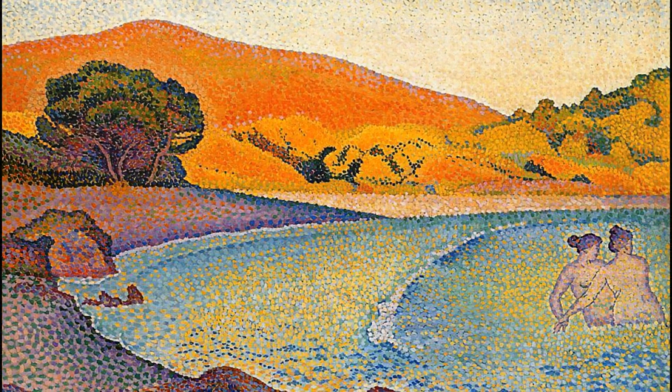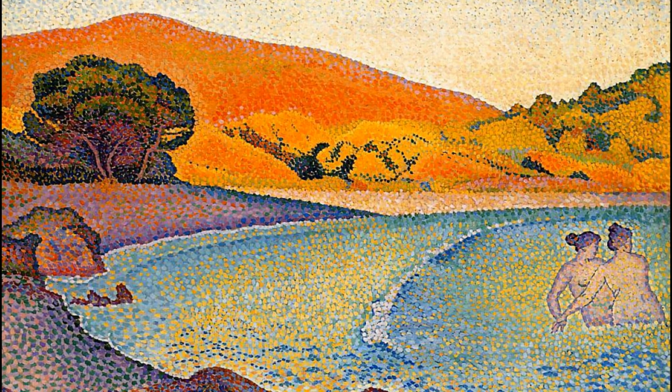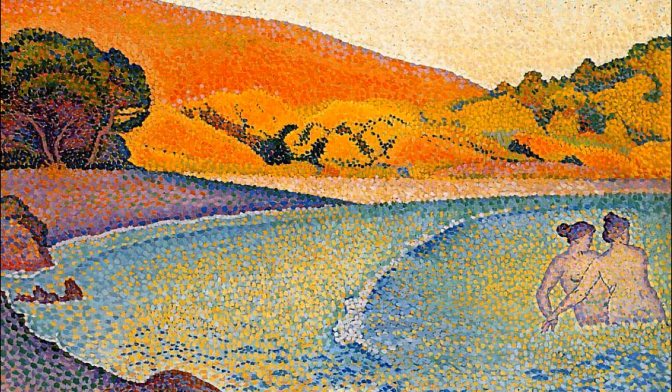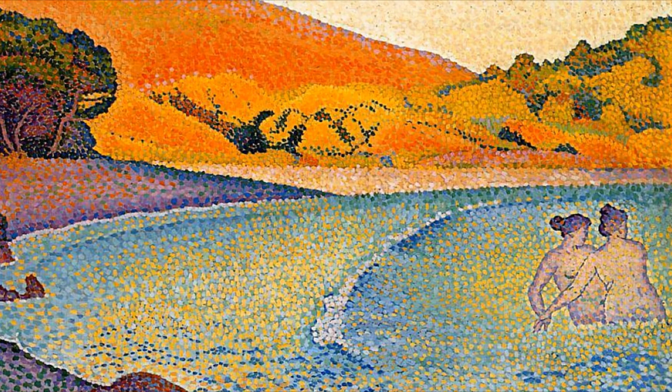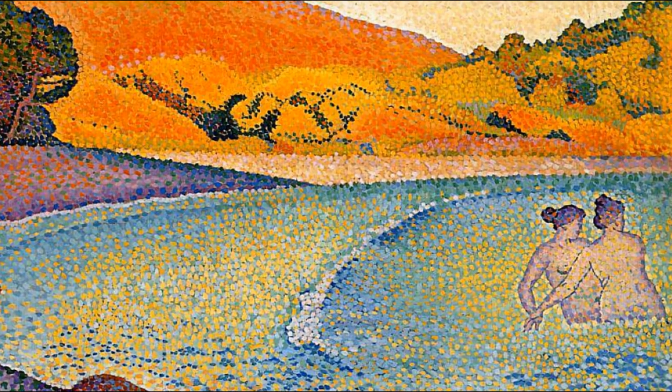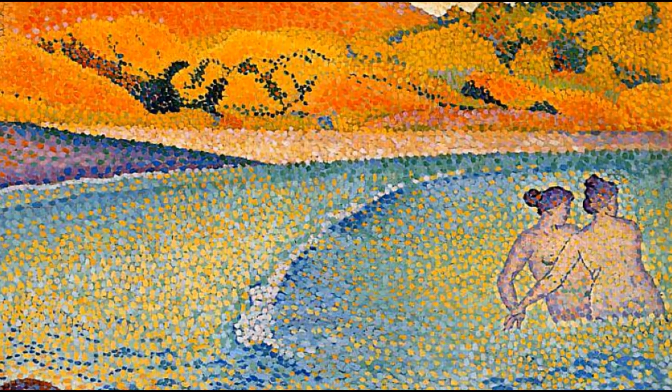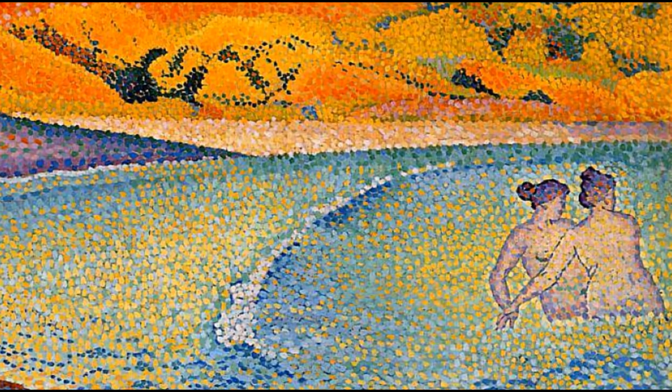In his pointillist technique, Cross places complementary colors such as yellow and purple or orange and blue next to each other to make every color look brighter in relation to the one next to it.